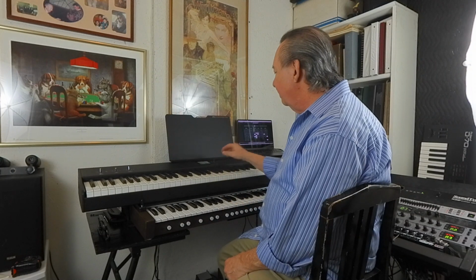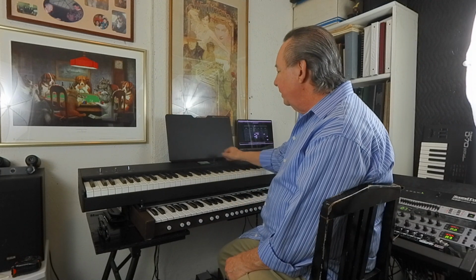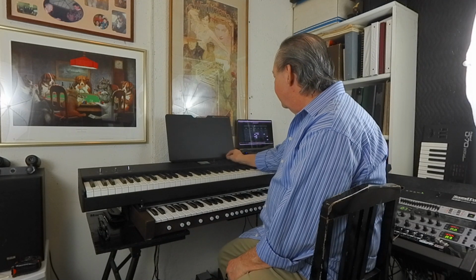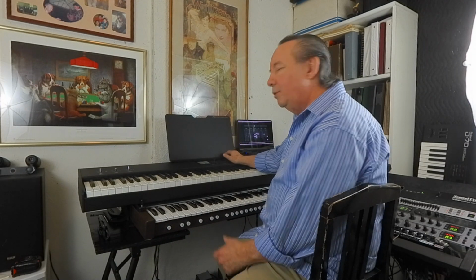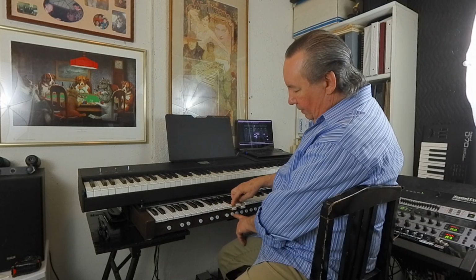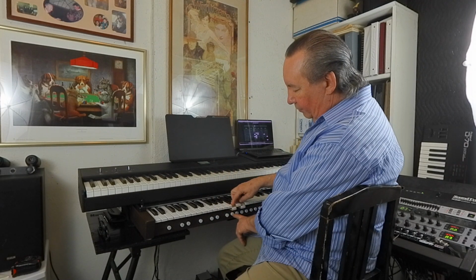The other quirky issue I had was that every time we changed programs on the main keyboard here, it would send an all notes off signal to everything on the system, and that would cause a gap if I was trying to hang on to a sound and then change.